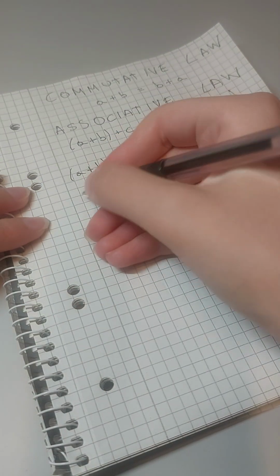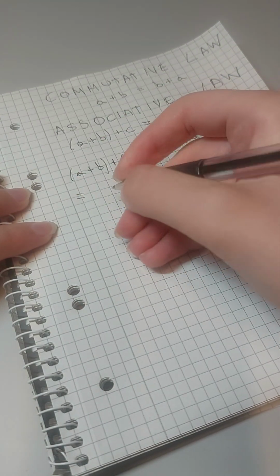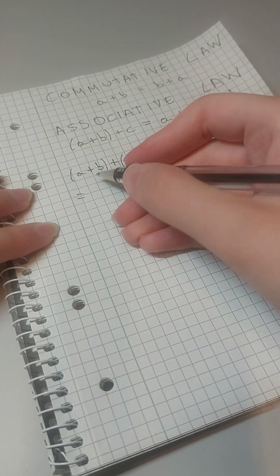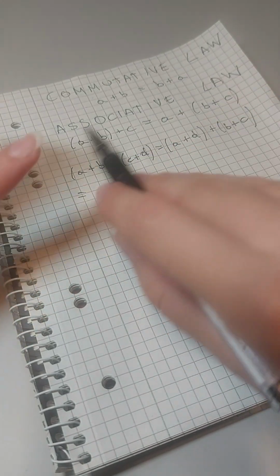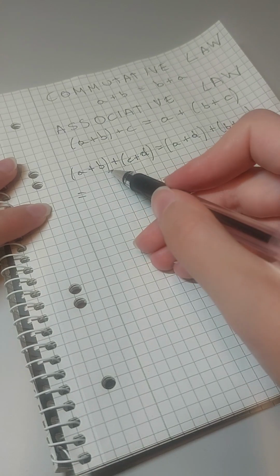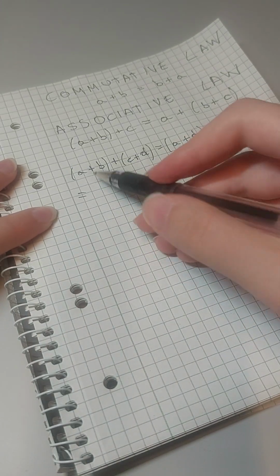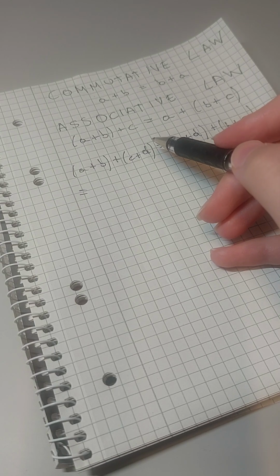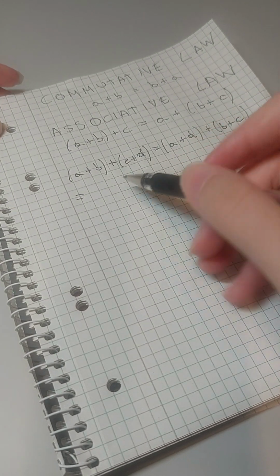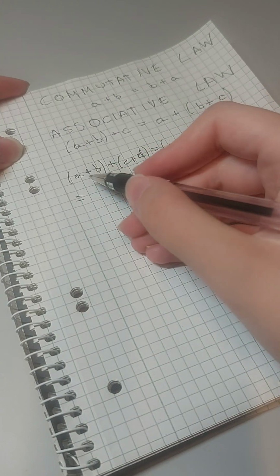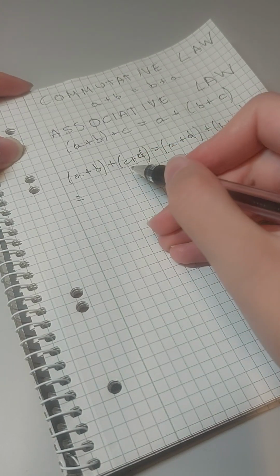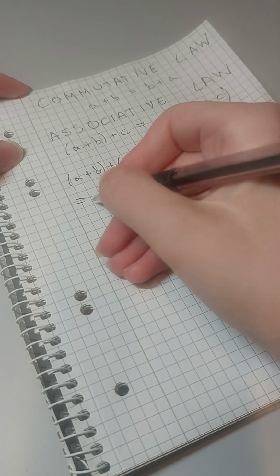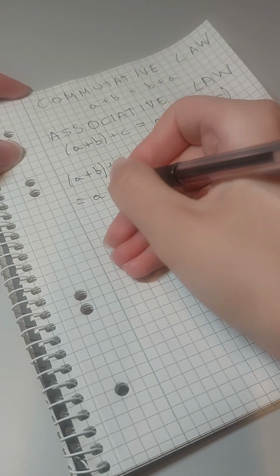So what we're gonna do is write over here a plus b plus c plus d, and we have these two inside of parentheses. Now we don't have any minuses to worry about over here, so we can just write this as a plus b.